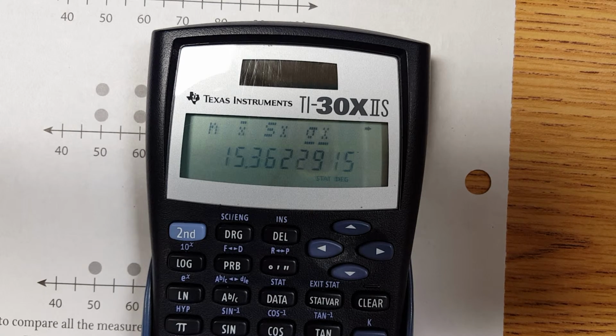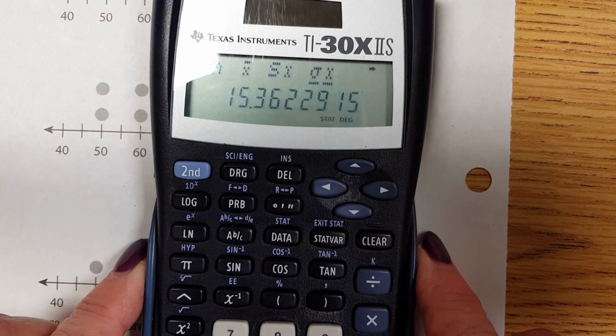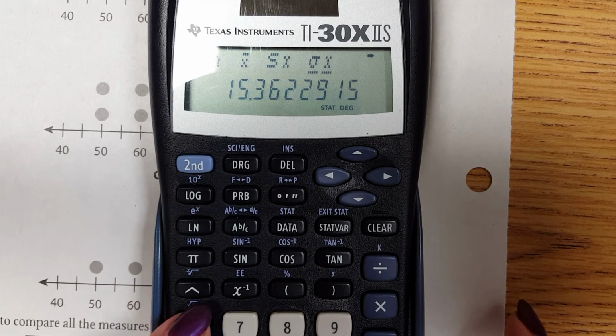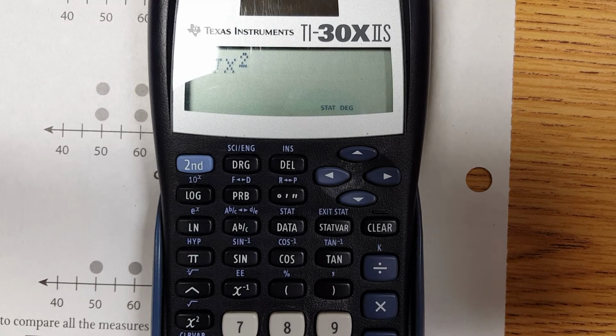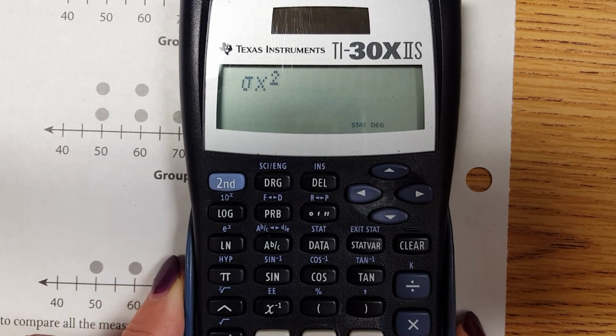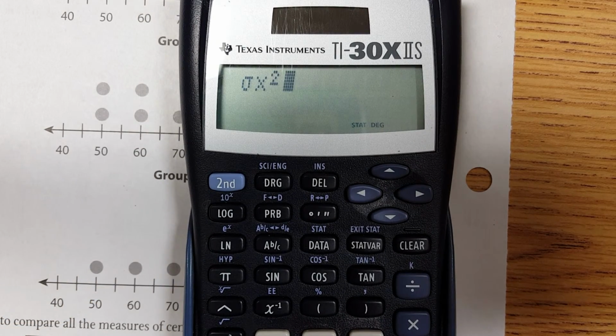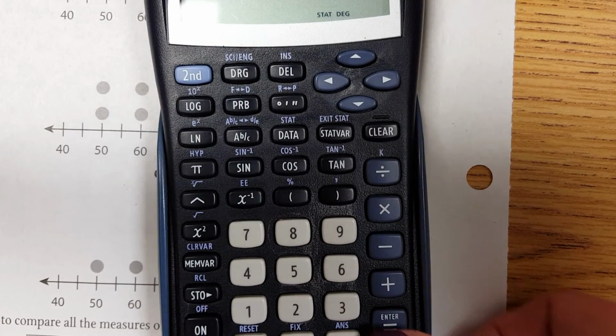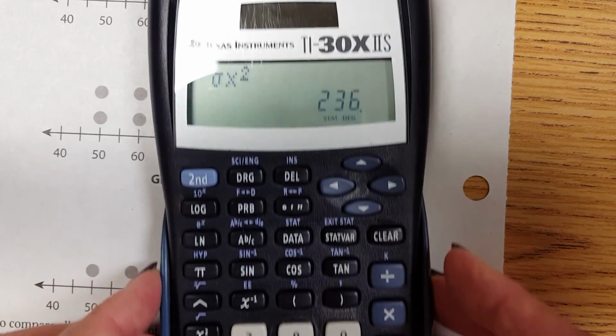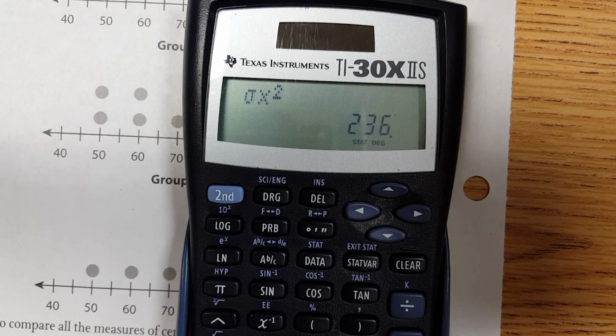Now, what if the teacher asks you for variance? That's really easy to get. All you have to do is take your standard deviation and square it. So I'm going to come down here to my square button right here. There's my square button. I'm going to hit it. It's going to say, do you really want to square that? Oh, you can't really see that. It's got a glare there. Okay, do I really want to do it? And I push enter. I say, yes, I really do. And guess what, guys? There's your variance.